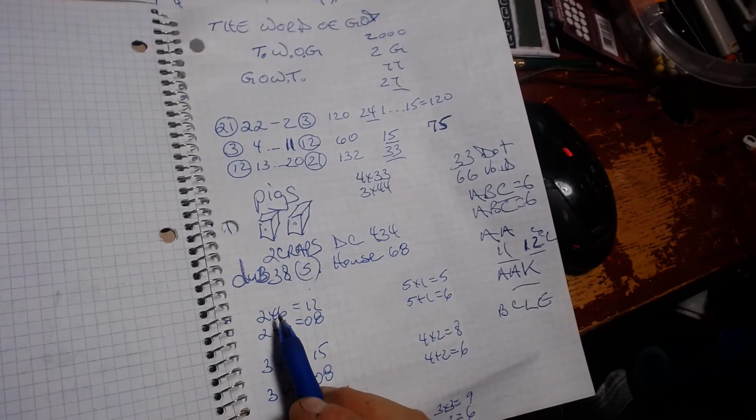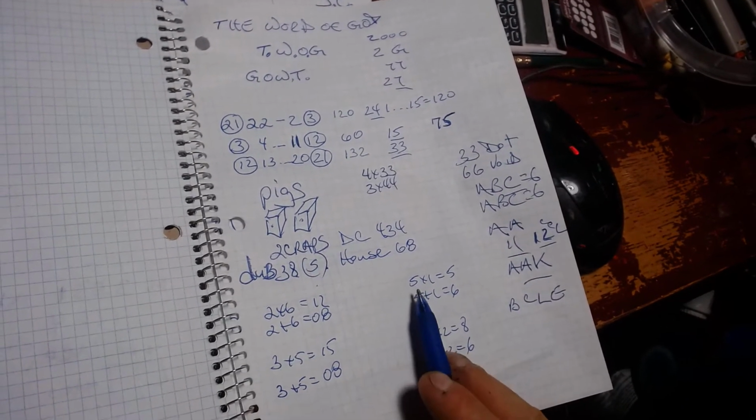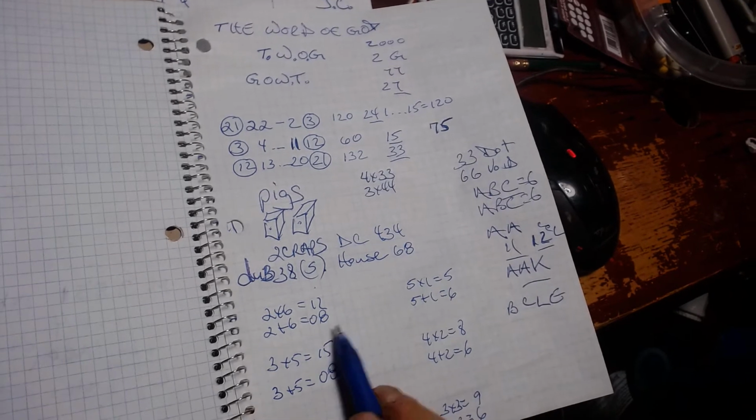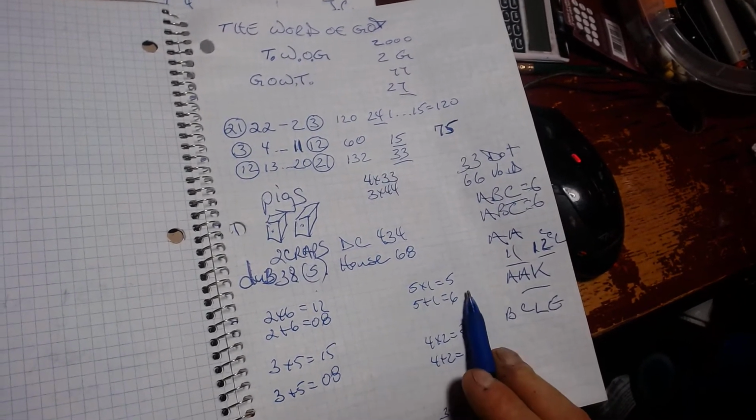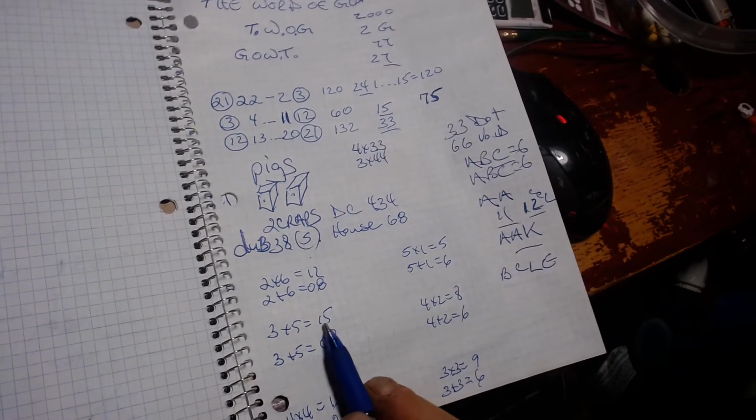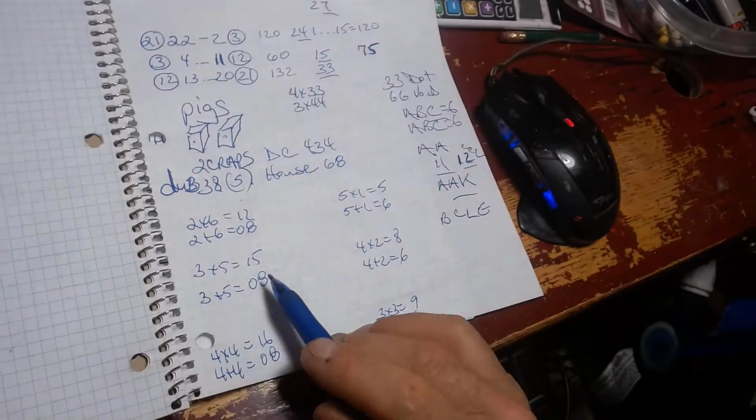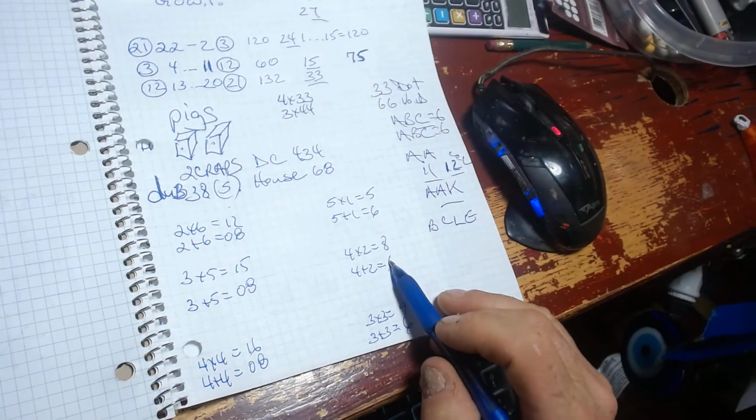In the 8 house, I shouldn't have done this, we have 51. In the 8 house, we have 20 and 11, 2 and 2. In the 8 house, we have 23, 2 and 3, 5, and we have 14, 5.